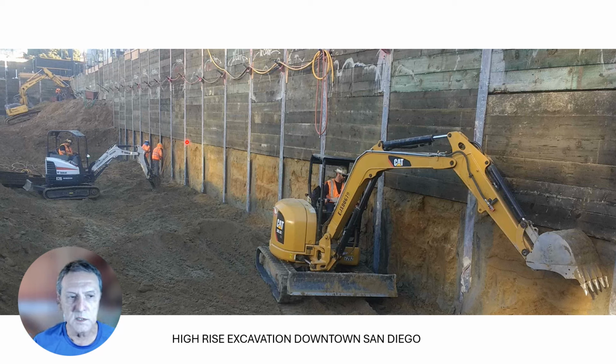So what a geologist does is actually look at these available exposures as the crews are cutting down into the subsurface. And these are really good opportunities to get a lot of geologic information.